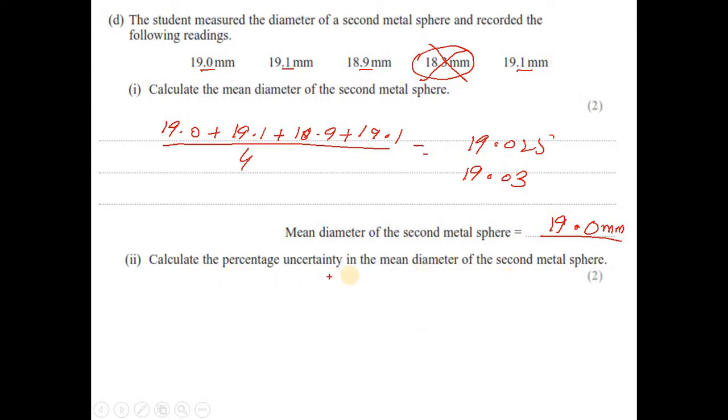Calculate the percentage uncertainty in the mean diameter of the second metal sphere. I told you that percentage uncertainty is uncertainty divided by the measured value, times 100 of course. Your measured value is 19, but you don't have the uncertainty yet.